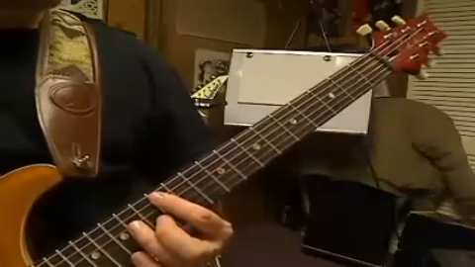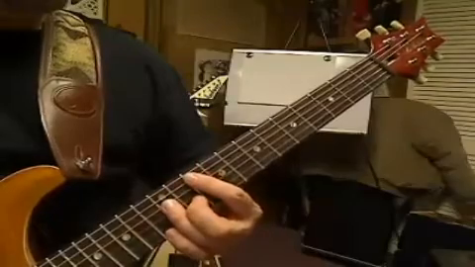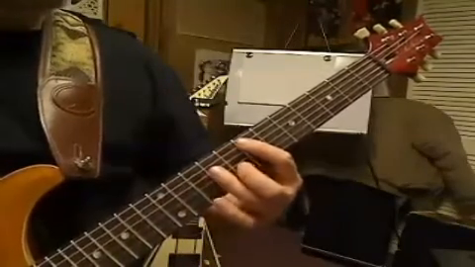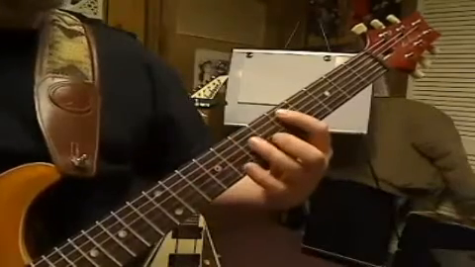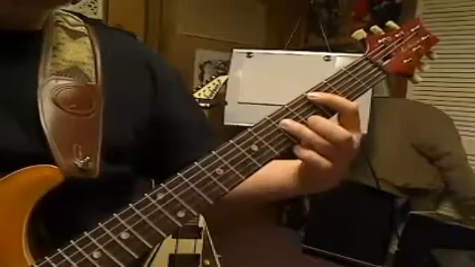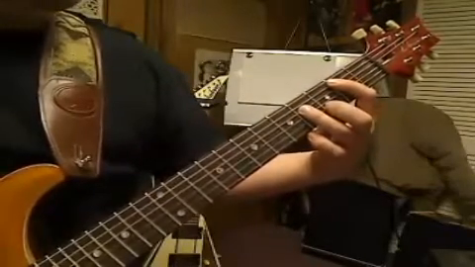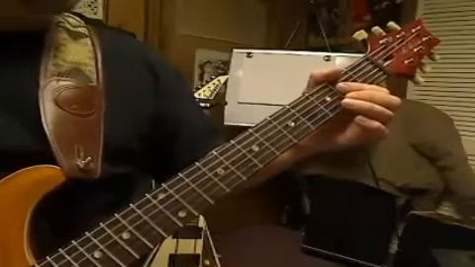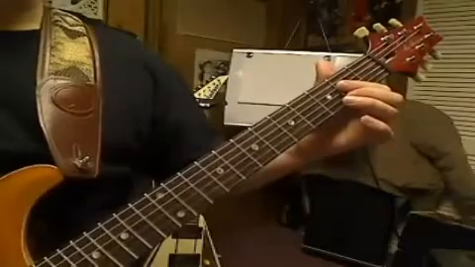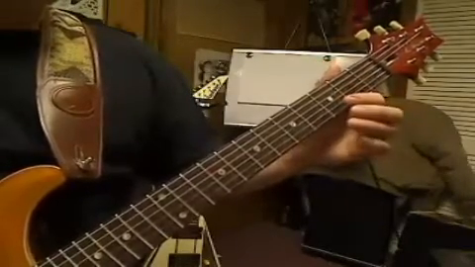Then run backwards. A, G, F, E, D, C, B, and A. All right, so there you go.